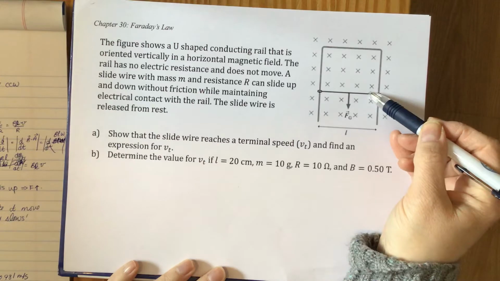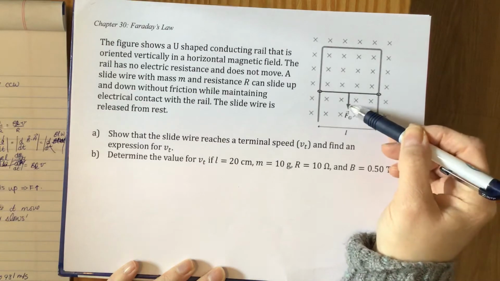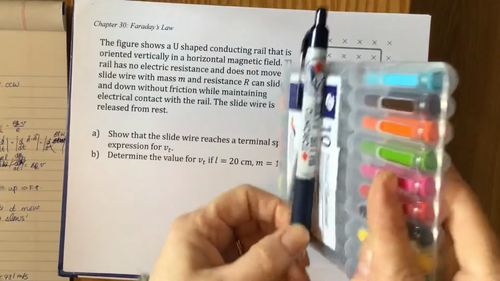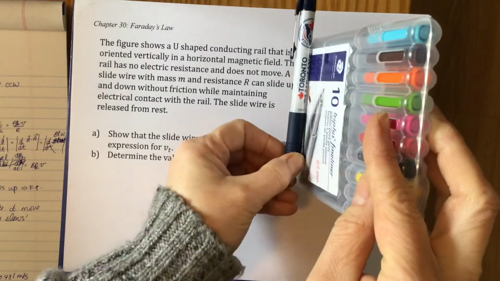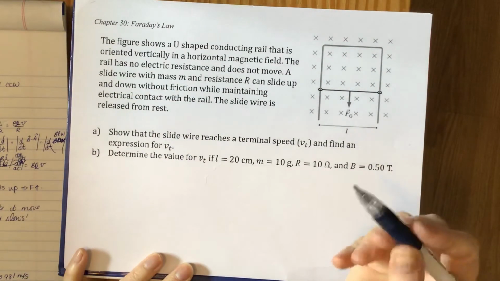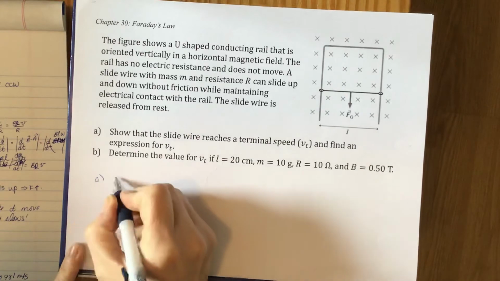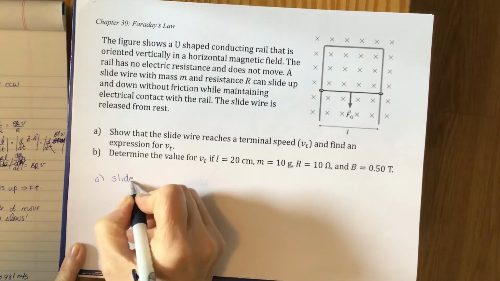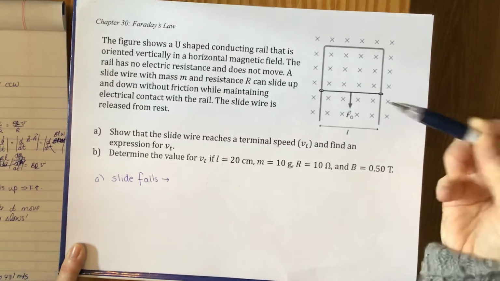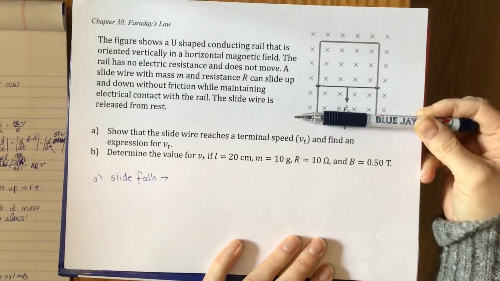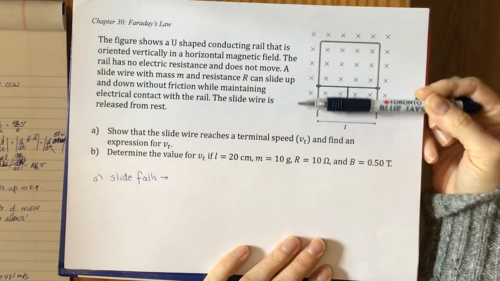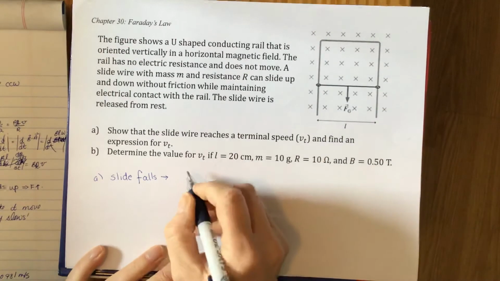So we let this go from rest. There's a force due to gravity on it, because remember this loop is upright. So when we let the slider go, gravity pulls on it and it will start to fall down. Since there's a force of gravity on it, it begins to fall down. So the slide falls, and it falls because of gravity. As the slide falls, what we get is an increasing magnetic field, and in this picture that's into the page. So there's an increasing magnetic field.